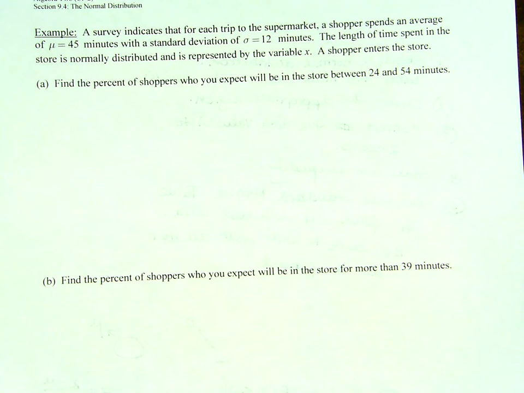Obviously, this is like talking about normal times, not nowadays when everything's just sort of a mess at the grocery store. You can spend an hour just waiting in line to get into the grocery store.